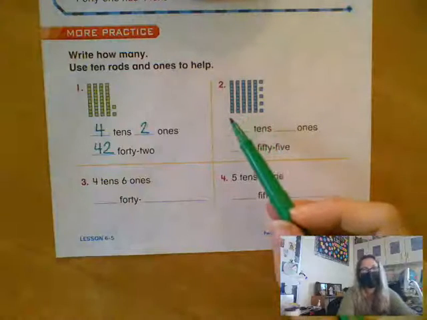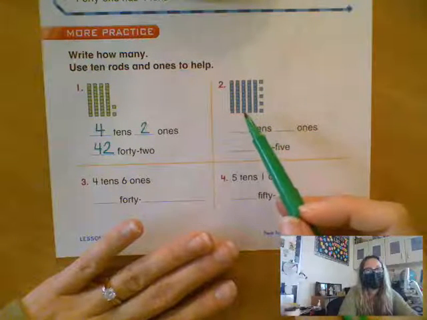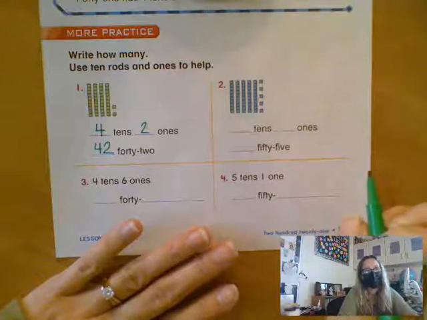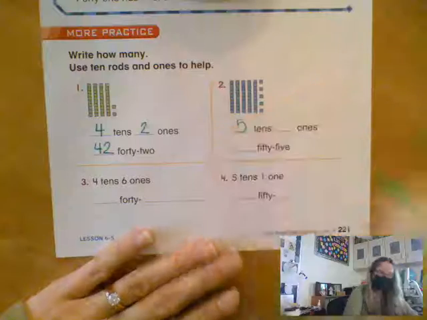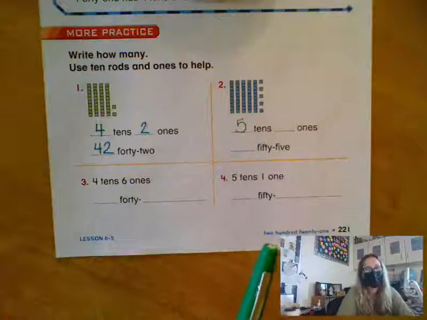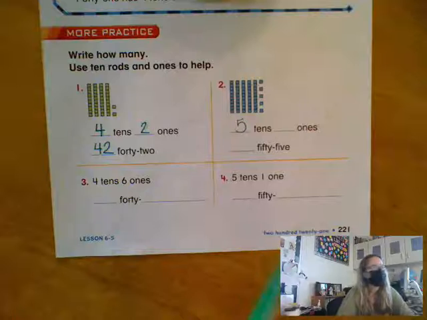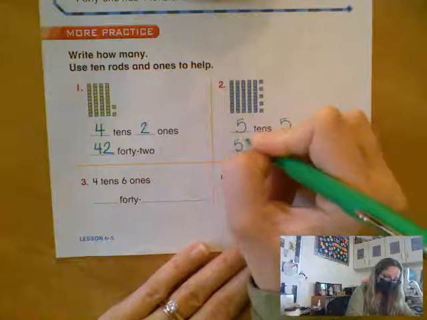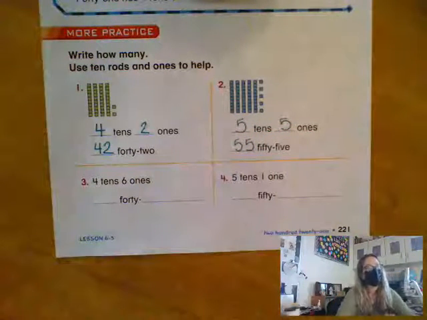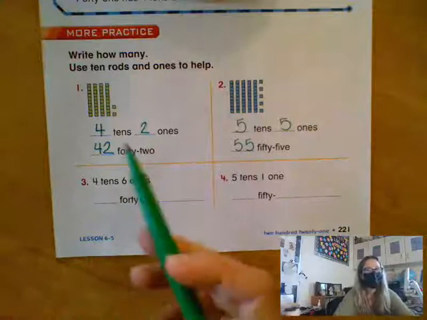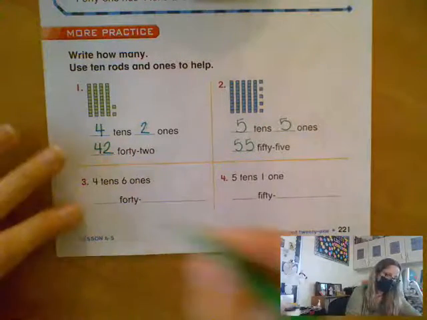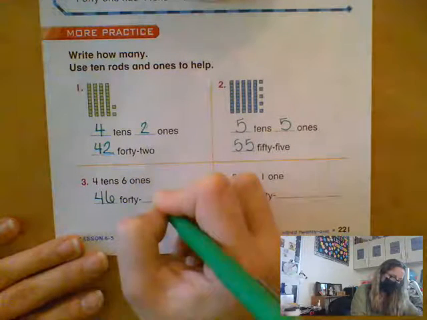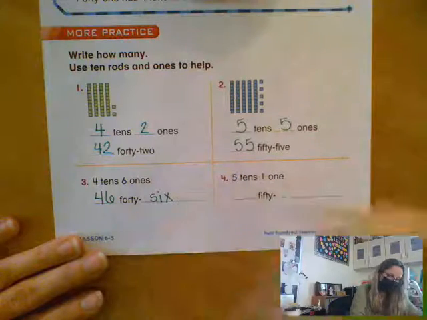Emma, look at number 2. How many tens are there? 5. So put 5 tens. And then how many ones are there, Emma? 5. So how many do we have all together? 55. Good job. Lillian, 4 tens and 6 ones. What number? 46. Good job. They wrote 40, so we'll write 6.